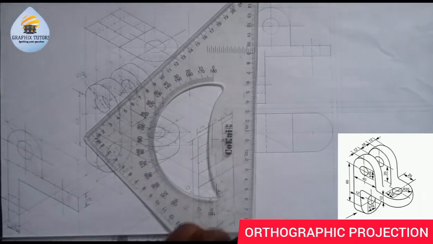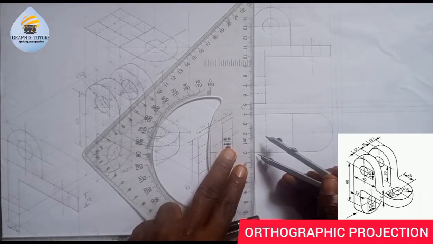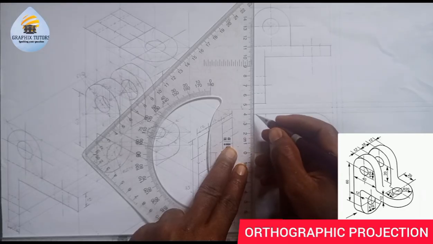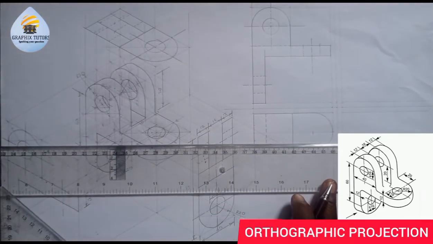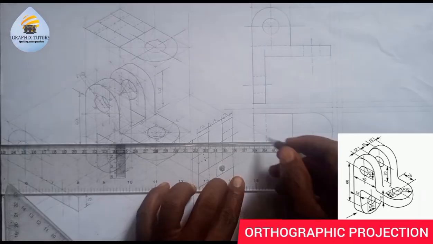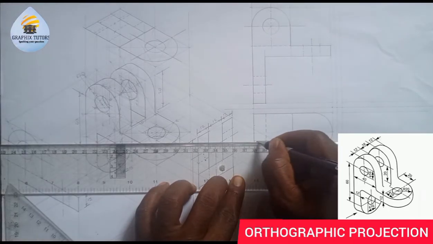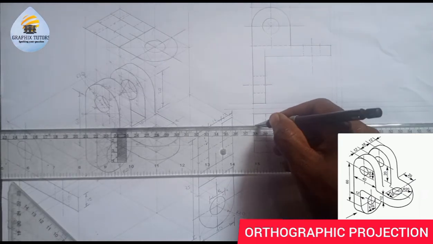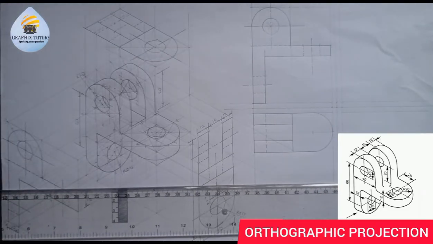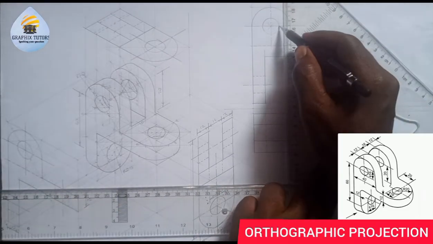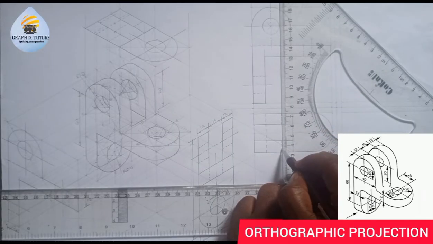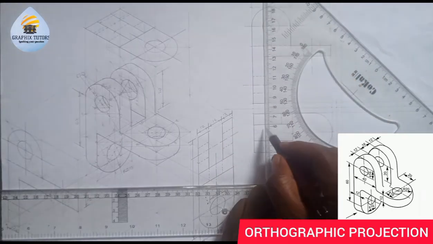So I'll just measure 12. So this is 12 here, and this is another 12 here. So I'll just draw a straight line, right? From this point, from here, straight line, from here also, straight line. Can you see that? Now the next thing is this shape, this circle here, you show it there as a hidden line, right? And the hand here too, you show it as a hidden line.